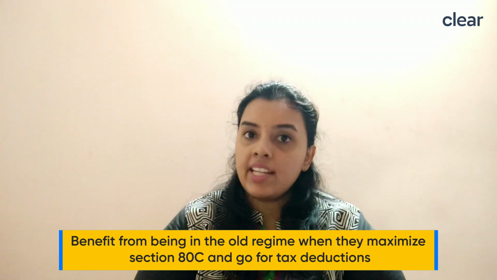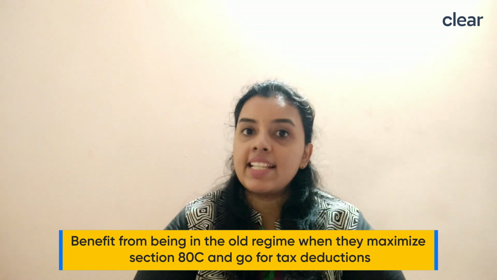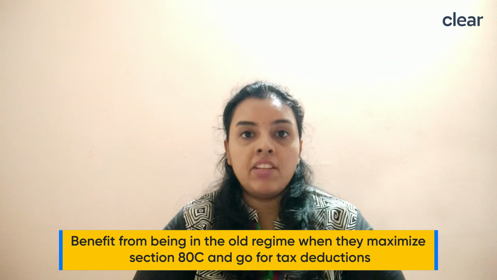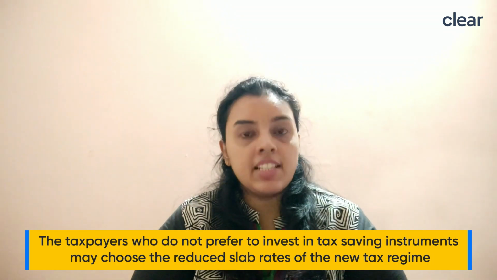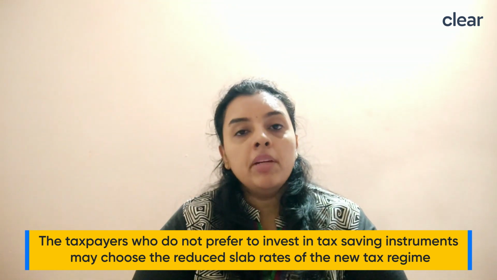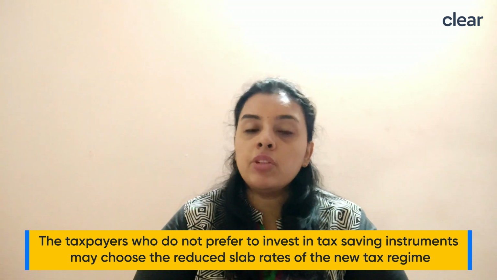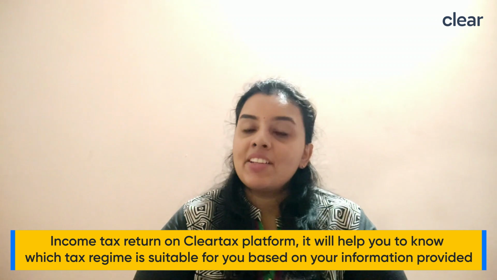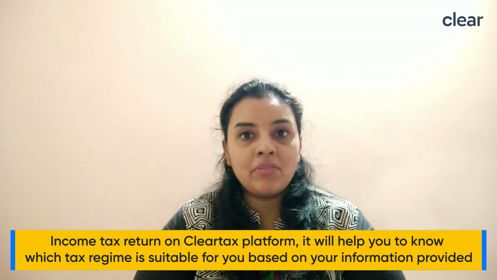We have observed that most taxpayers benefit from being in the old tax regime when they maximize Section 80C and go for tax deductions and benefits available in the salary structure, such as claiming HRA, receiving a part of CTC as reimbursements, etc. The taxpayers who do not prefer to invest in tax-saving instruments and are not eligible for any exemptions from income may choose the reduced slab rates of the new tax regime. If you file your income tax return on Clear Tax platform, it will help you to know which tax regime is suitable for you based on your information provided.